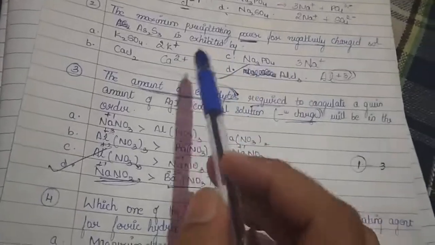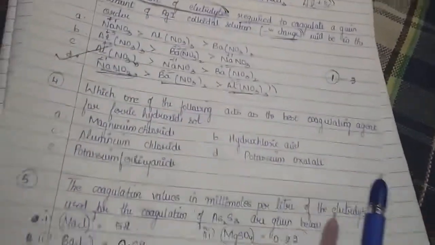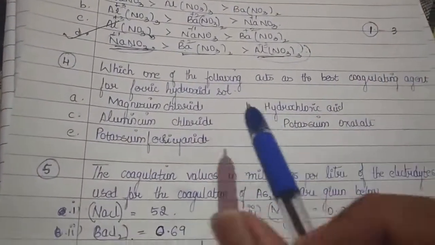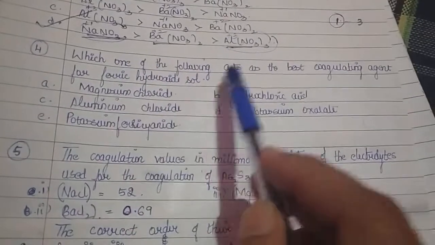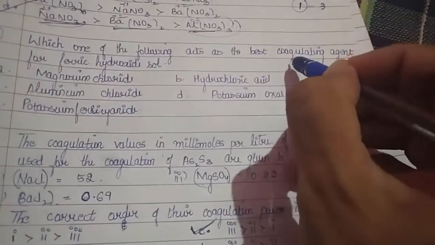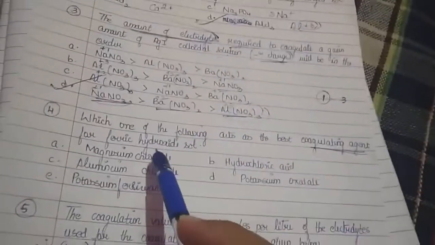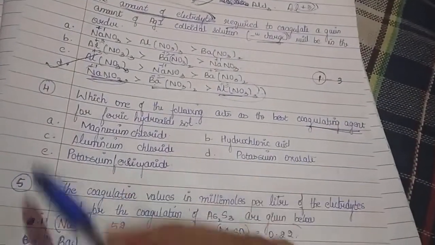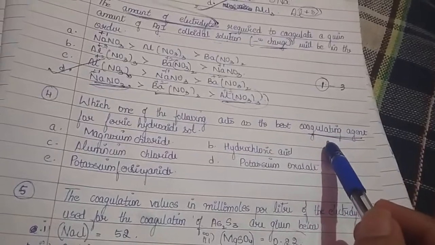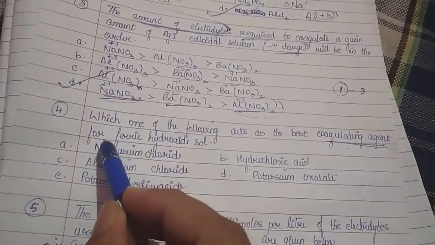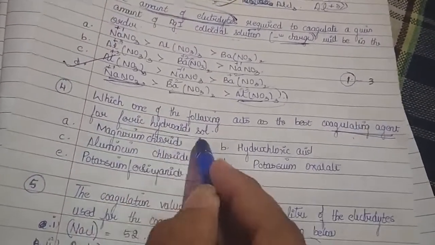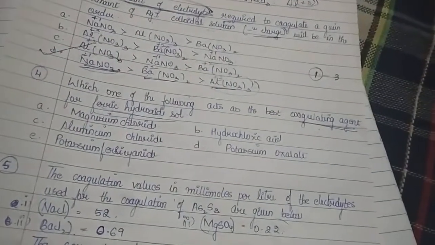part. So see your questions. Questions are very much important. Coming to the next question. Which one of the following acts as the best coagulating agent? This is my question. Which of the following electrolytes will be acting as the best coagulating agent in order to coagulate ferric hydroxide salt?